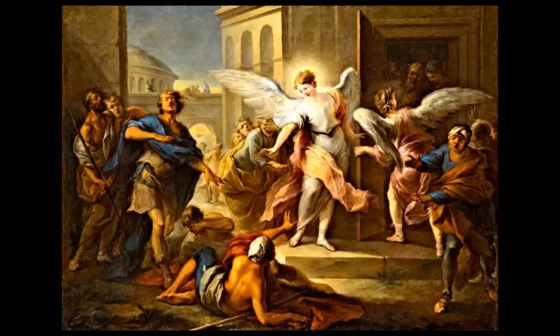"Lot was sitting in the gateway of the city. When he saw them, he got up to meet them and bowed down with his face to the ground. 'My lords,' he said" — and that's another thing, this bowing down, always looking down, bowing down with your hands out. I mean, it's probably just a power play thing, but I don't know. Is there something to that? "'My lords,' he said, 'please turn aside to your servant's house. You can wash your feet" — there it is again — "and spend the night and then go on your way early in the morning."